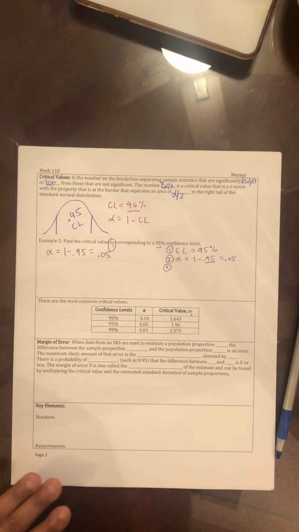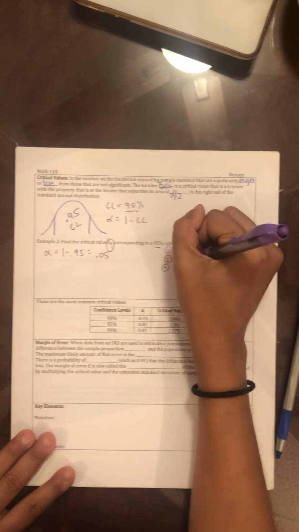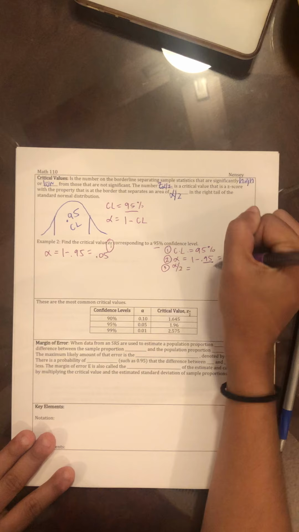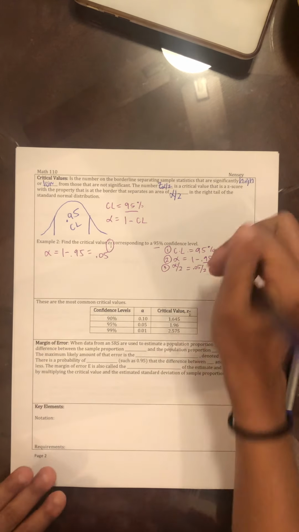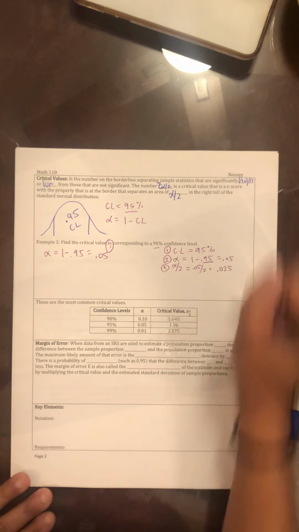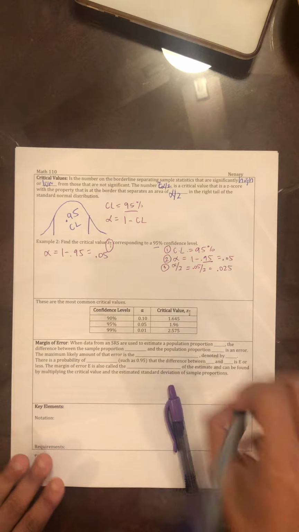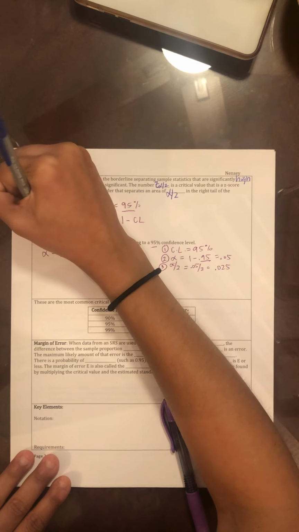Step 3 is to figure out what's left over. So what we're gonna do is what's left over divided by 2. So alpha over 2, so we're gonna do 0.05 divided by 2. I'm just gonna take my calculator and divide it out, or if I know what half of 0.05 is, which is 0.025, I'm good to go. And so what that means is that in here is 0.025, and in here is 0.025.